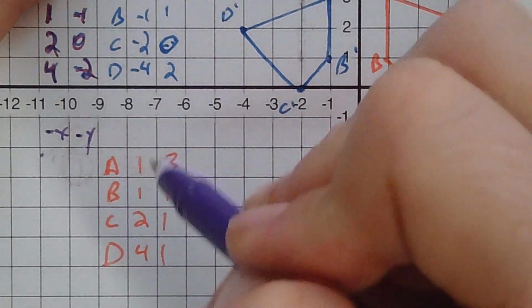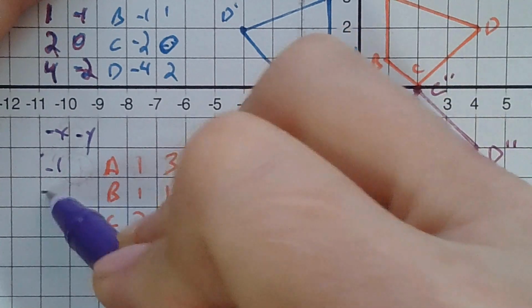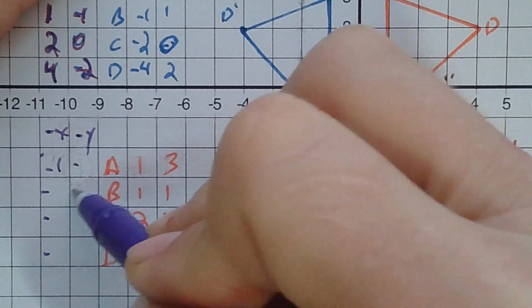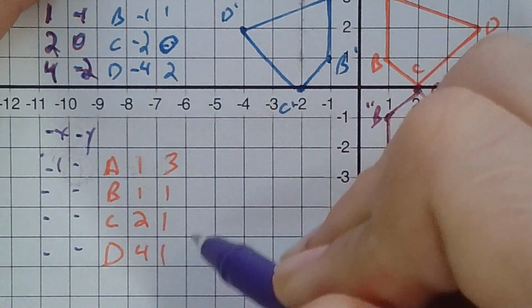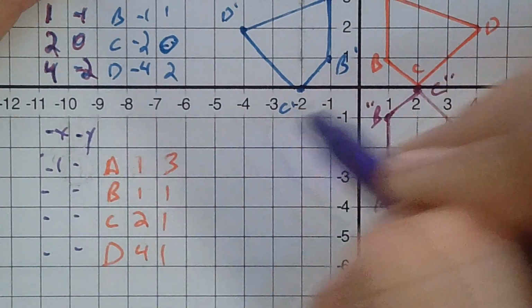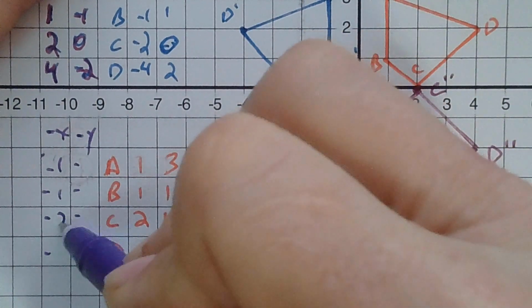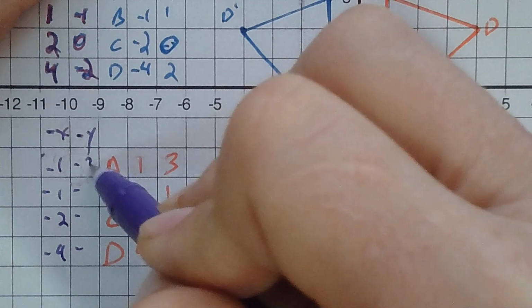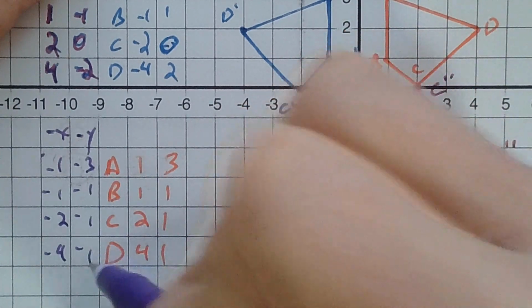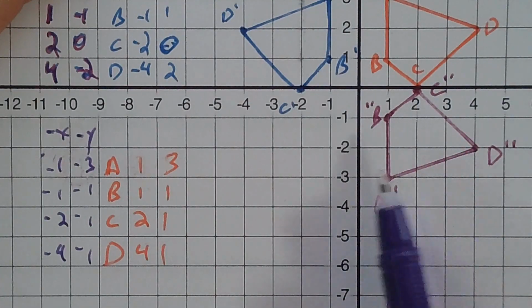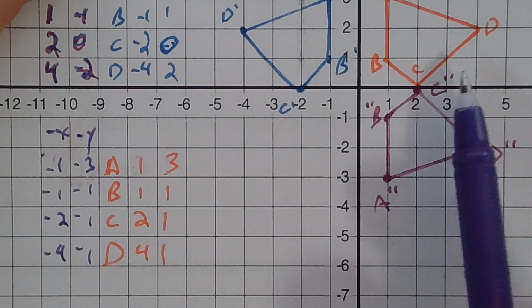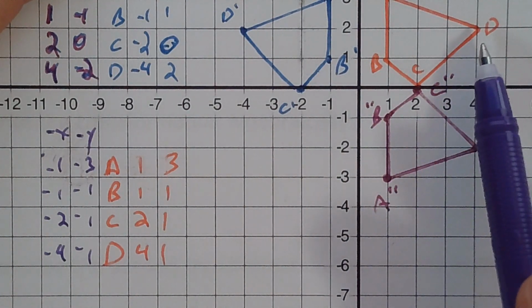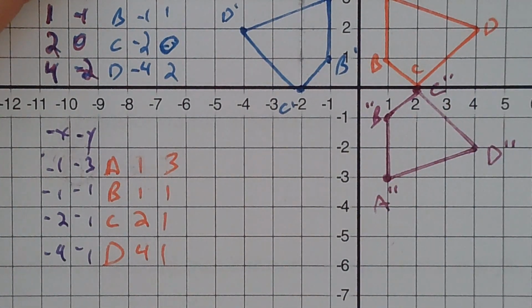Okay, so make all these negatives: 1, 1, 2, 4, 3, 1, 1, 1. That's not right. This should be 4, 2.